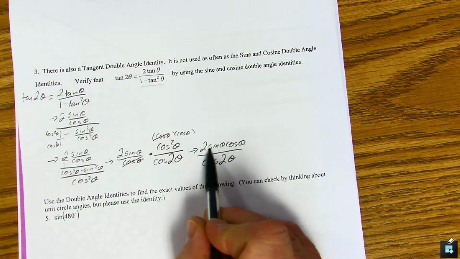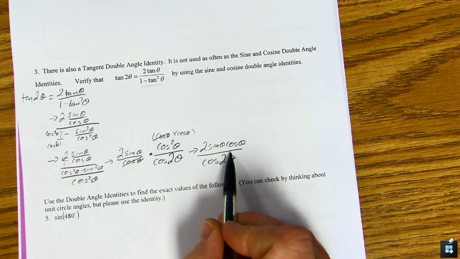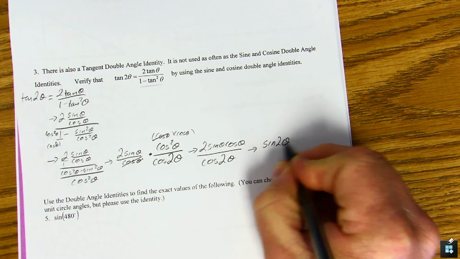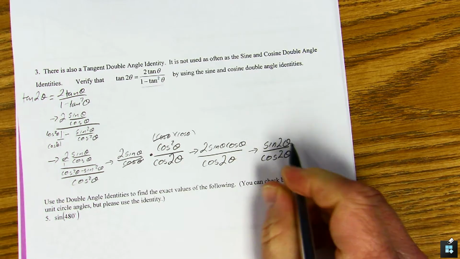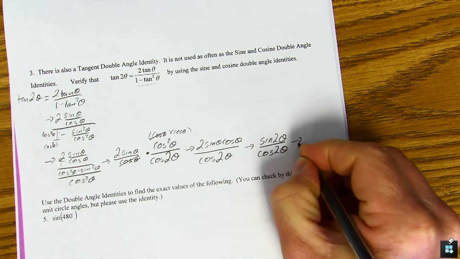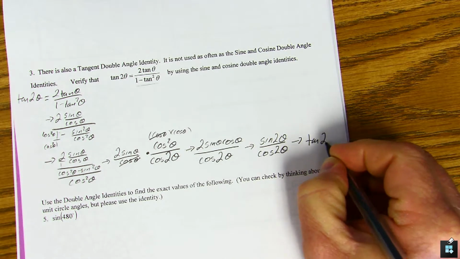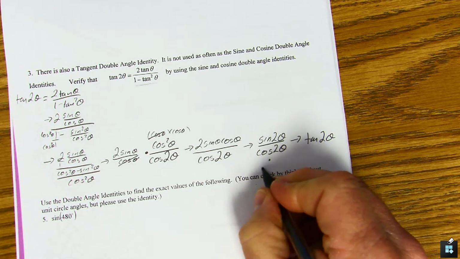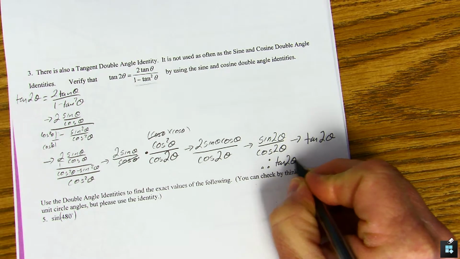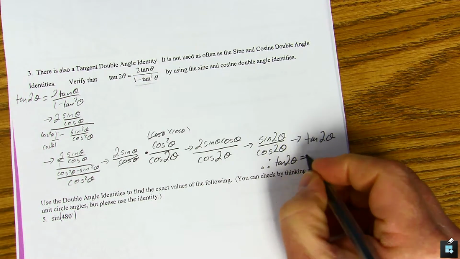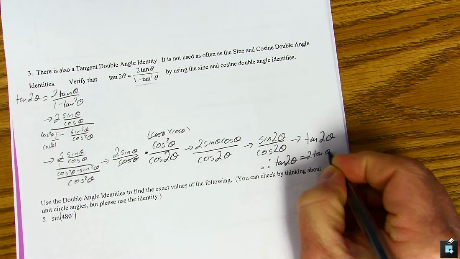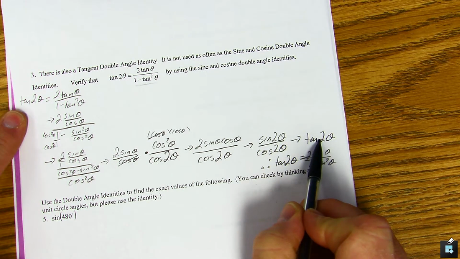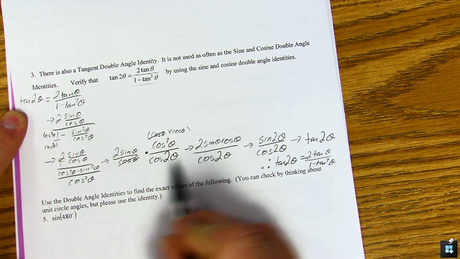Now, hopefully you remember seeing 2 sine theta cosine theta. 2 sine theta cosine theta is sine of 2 theta over cosine of 2 theta. And now if I have sine of 2 theta over cosine 2 theta, that leads me to tangent of 2 theta, which is what I have over here on the left-hand side. Therefore, tangent 2 theta equals 2 tangent theta over 1 minus tangent squared theta, because I got the left side and the right side to be exactly the same, only staying on one side.